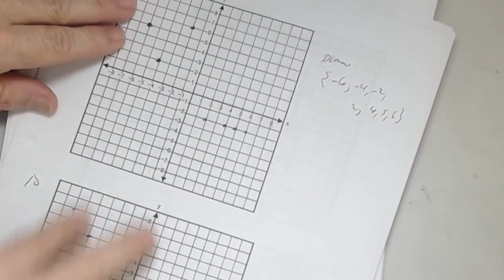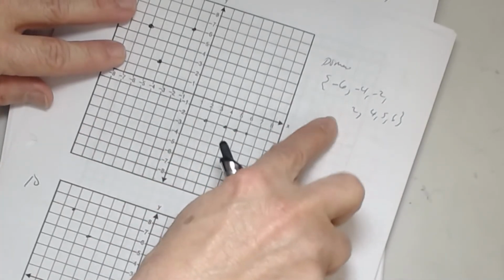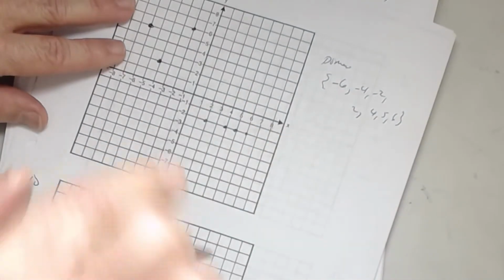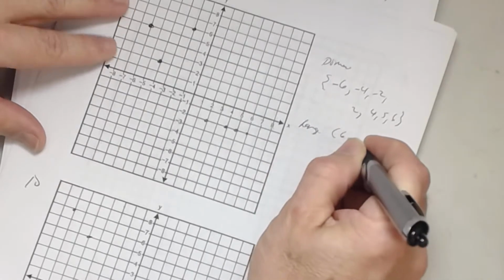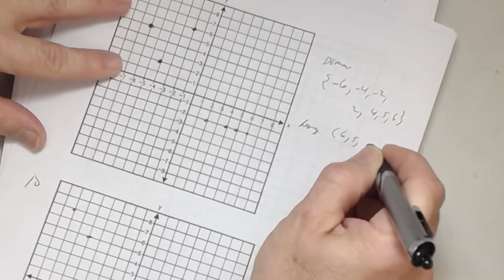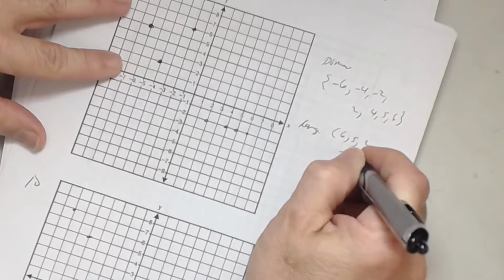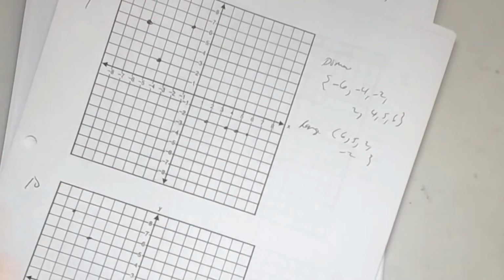If they give you one, and I think they do, it'll be listed like this. What was the range? 6, 5, 2, and -2. Yeah, because you had -2 listed many times, right?